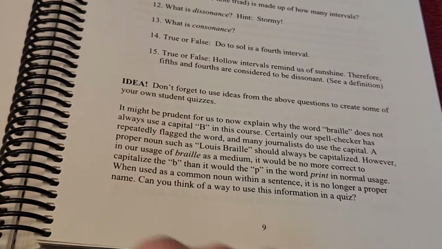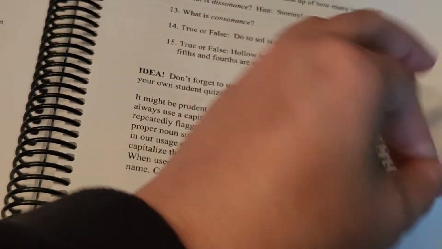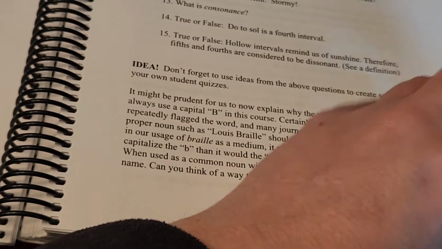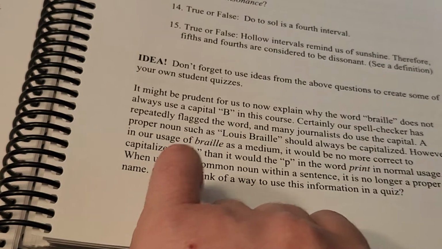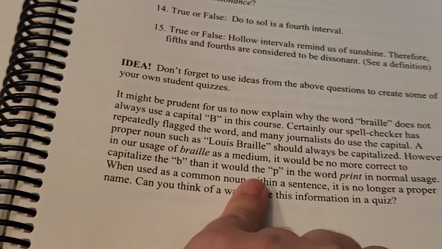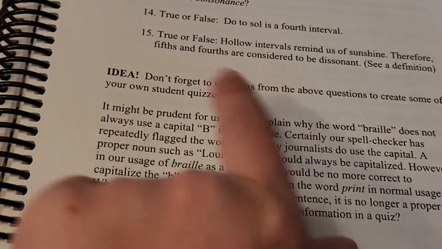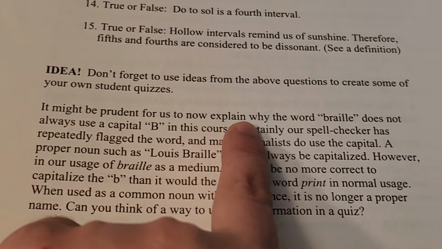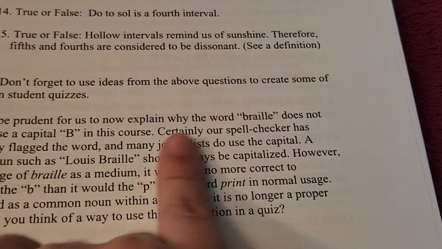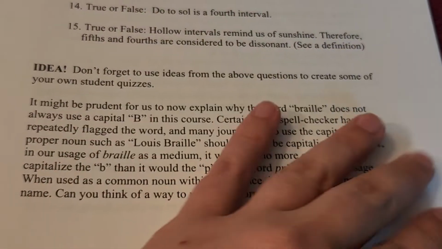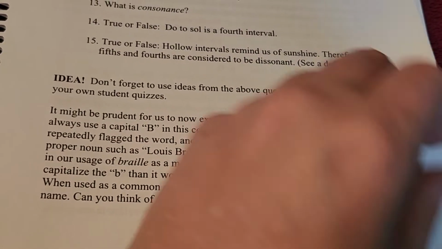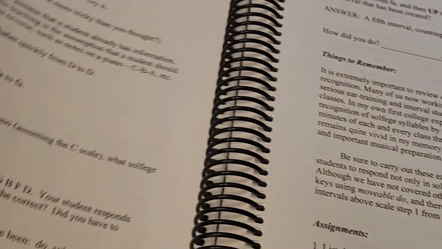They give ideas for things to do. Different chapters have different things. Here, I think he's talking about, let me see. This is just talking about why the word Braille is written a certain way.